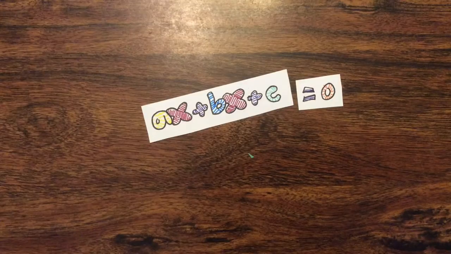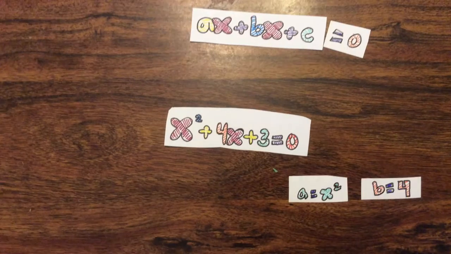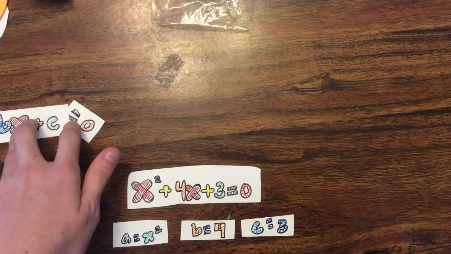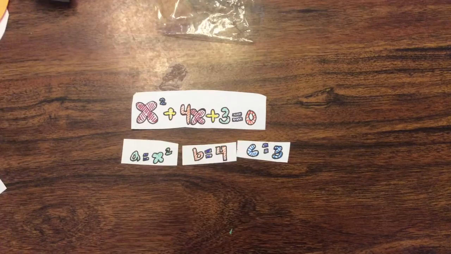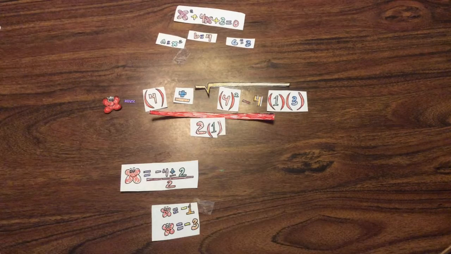This is the quadratic formula. We use this formula to solve quadratic equations. We take the numbers given to us in the problem and we plug them into the quadratic formula. Once we solved all the stuff from above, we can now finish solving this. So negative 4 plus 2 divided by 2 is negative 1, and negative 4 minus 2 is negative 6, divided by 2 is negative 3. This is how you solve a quadratic equation.